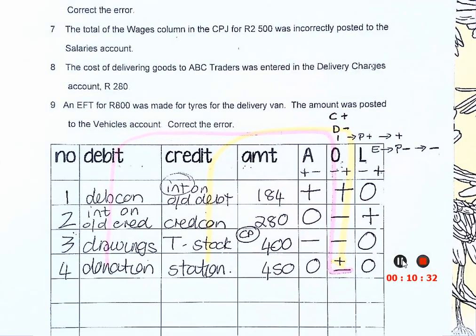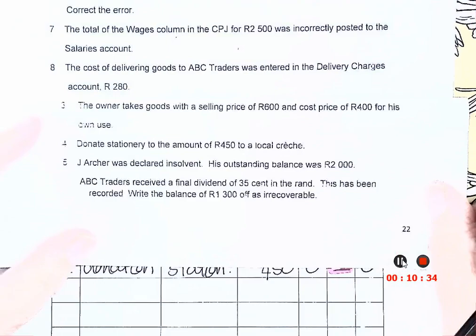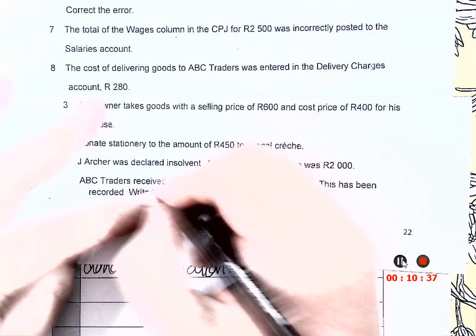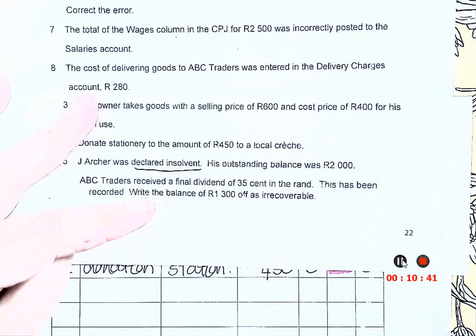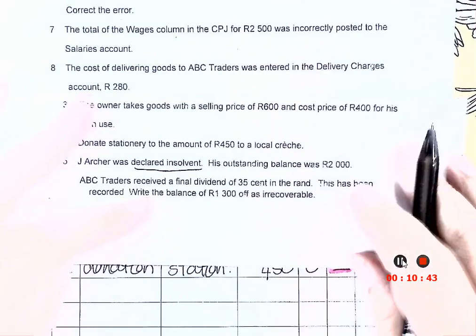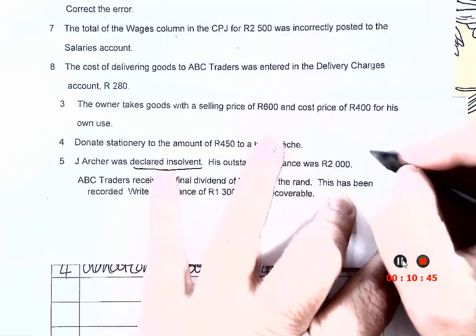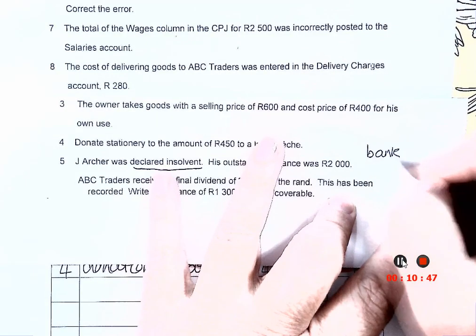Number 5 says, J. Archer is insolvent. And what did I tell you in term 1? The moment someone is insolvent, two things happen. There's going to happen a bank and a bad debt. Right?